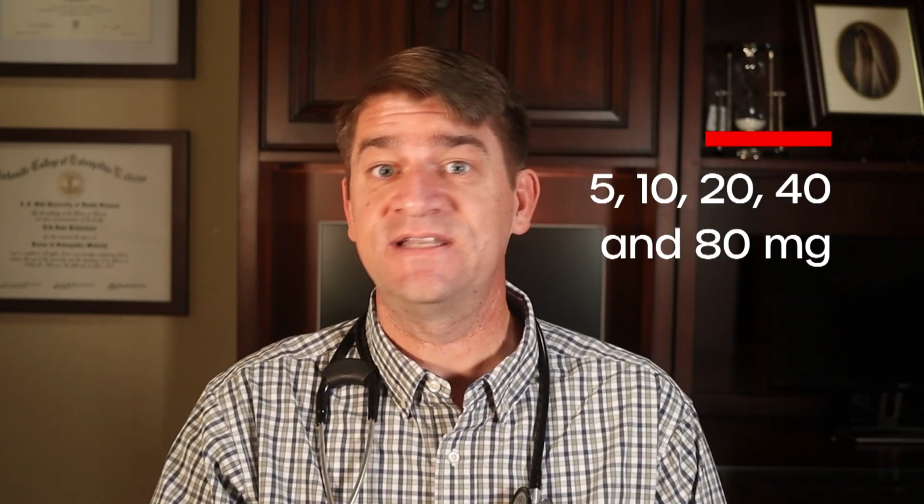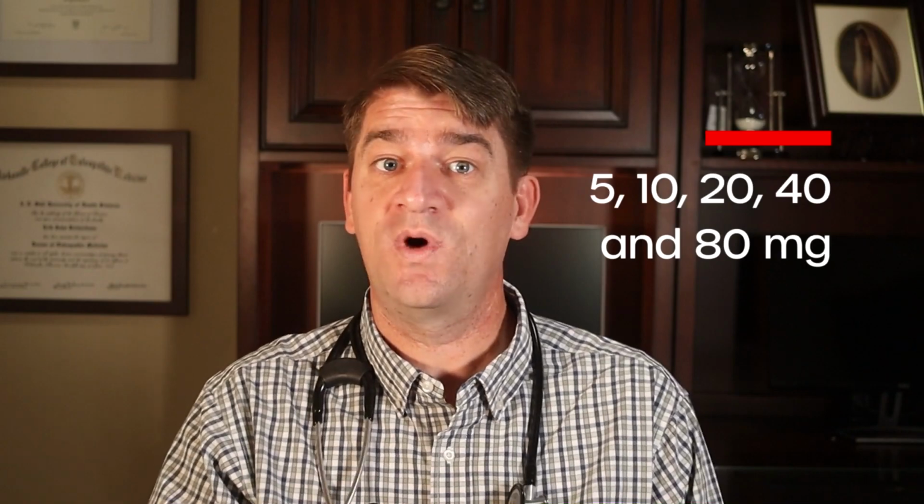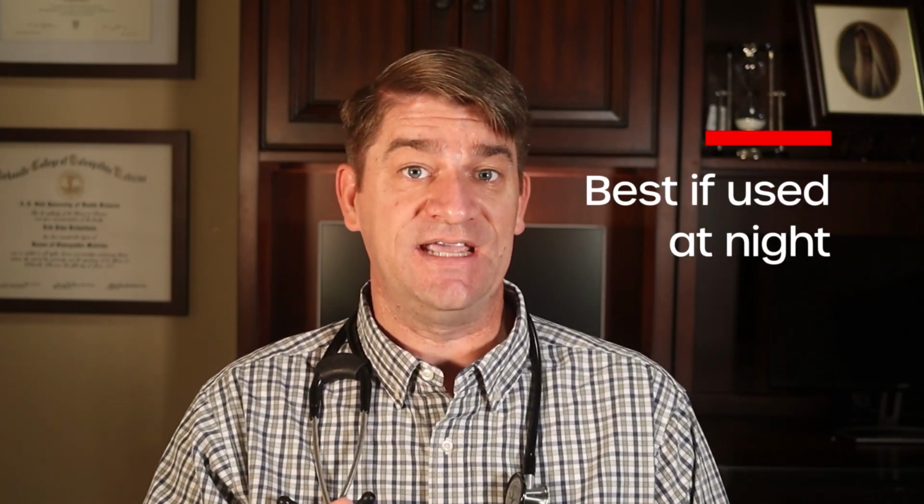Well, first of all, it comes in a tablet of 5, 10, 20, 40, and even 80 milligrams. It's meant to be taken once a day with a top effective dose of 80 milligrams. Most cholesterol production happens at night, so it seems to work better if you take it in the evening.